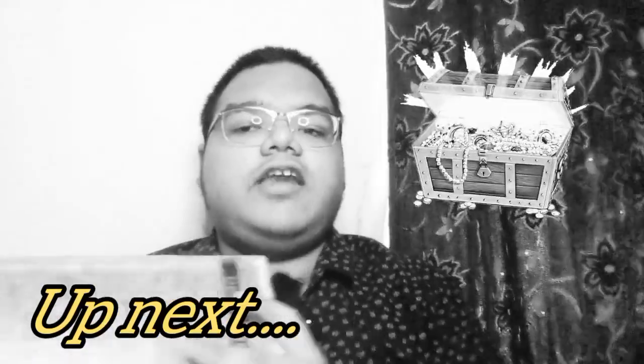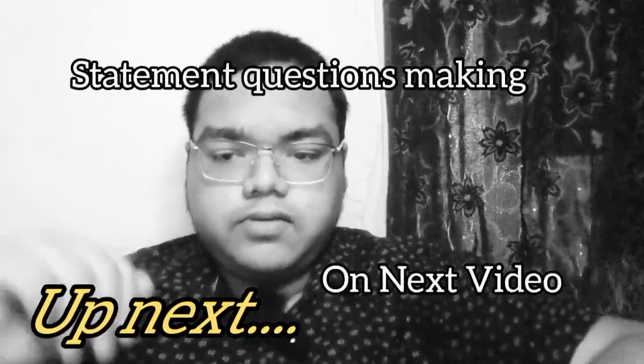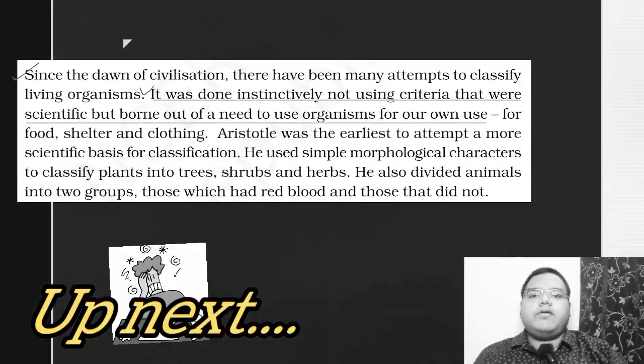NCERT, be it physics, chemistry, or biology, has assertion and statement-based questions developed with an examiner's mindset. That is, look for parts of the NCERT where you can see that.